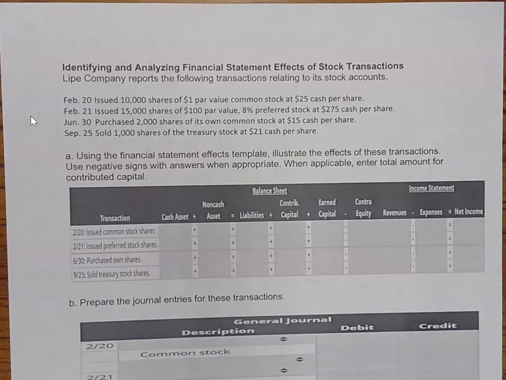Here we're going to use what we call a financial statement effects template. We're going to make some journal entries, and then finally we're going to use some T accounts. So if the video starts getting too long, then we will stop it and do kind of a part two.